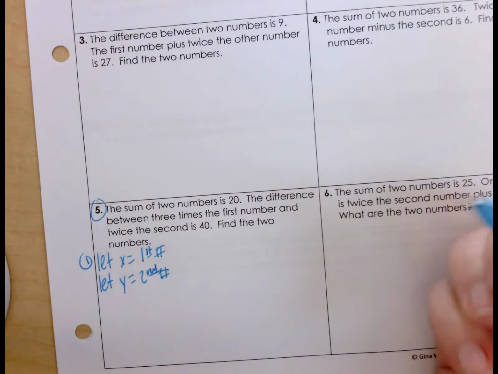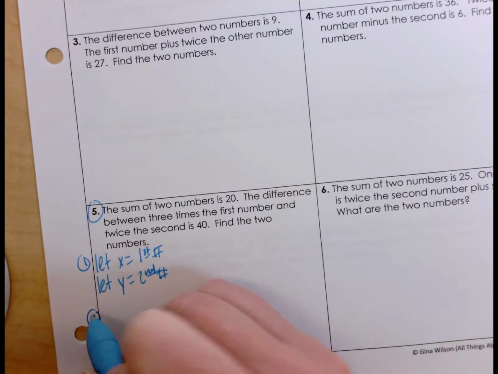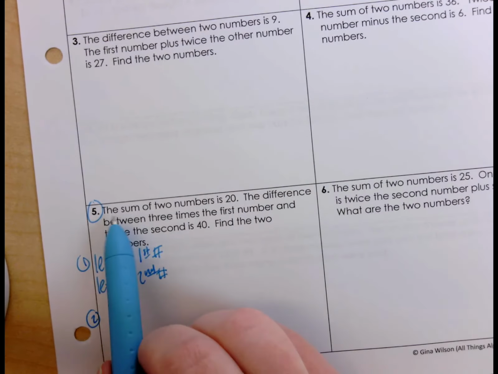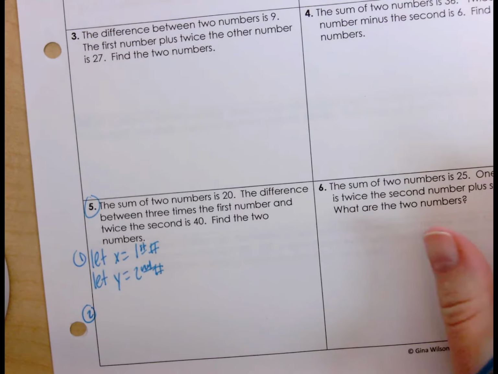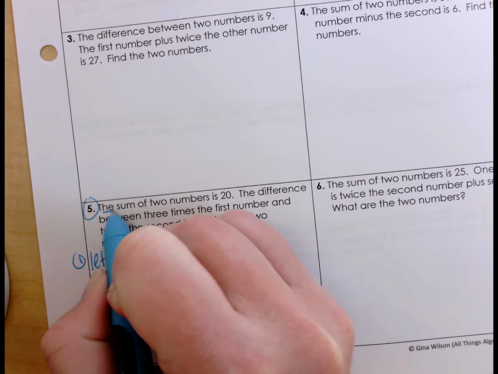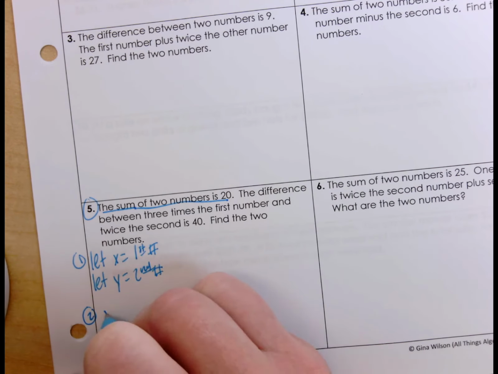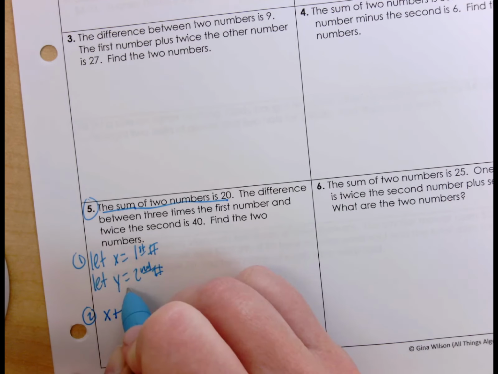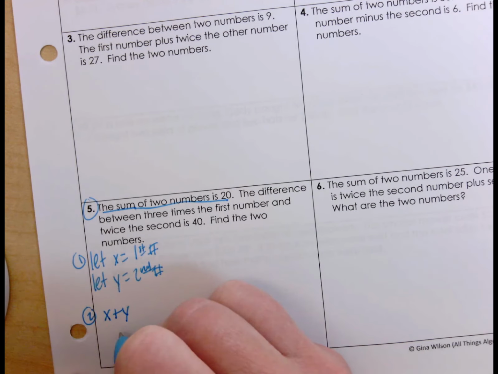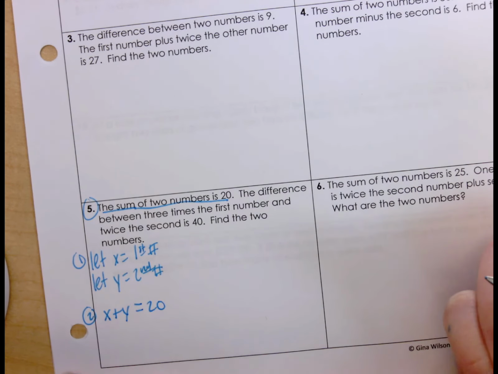That's step 1. All right, step 2, we need to create the equations. We're going to use these sentences as a translation. The sum means that we're going to add the 2 numbers together and it is 20. So x plus y, the first number plus the second number, those are the variables we're using to represent them, is equal to 20. That's the first equation.